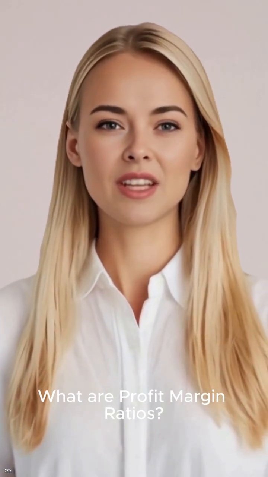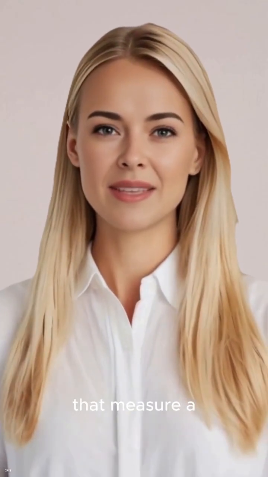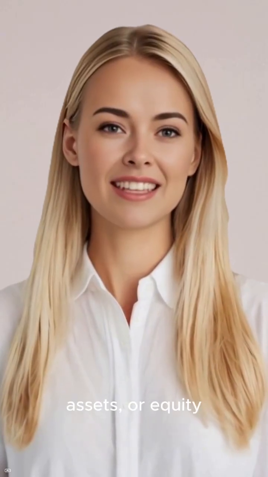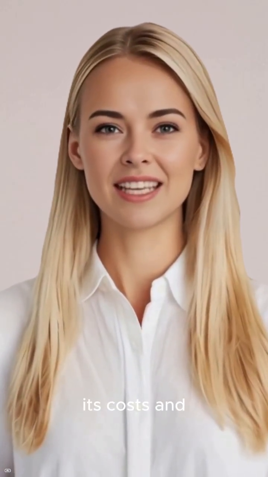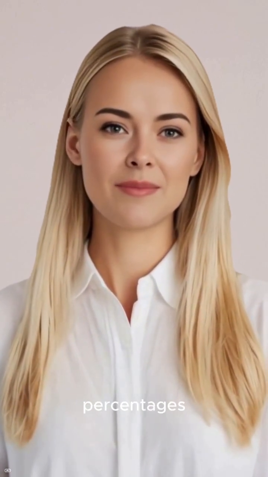What are profit margin ratios? Profit margin ratios are a category of financial ratios that measure a company's ability to generate profit relative to its revenue, assets, or equity. They indicate how well a company controls its costs and manages its operations to produce profits. They are usually expressed as percentages.